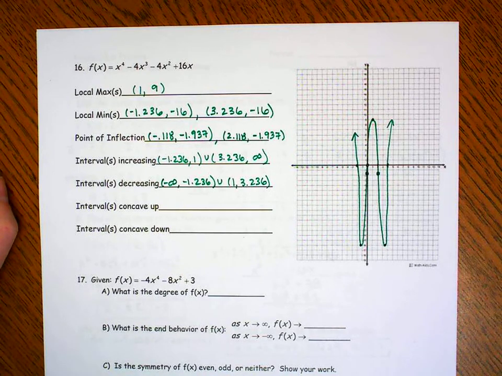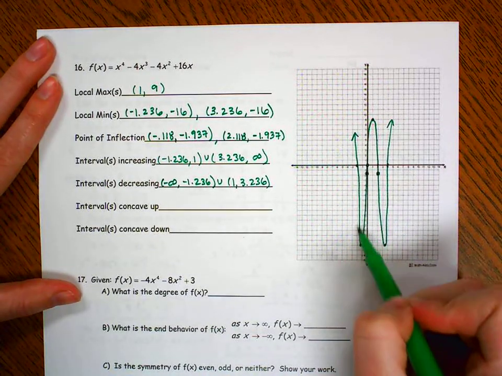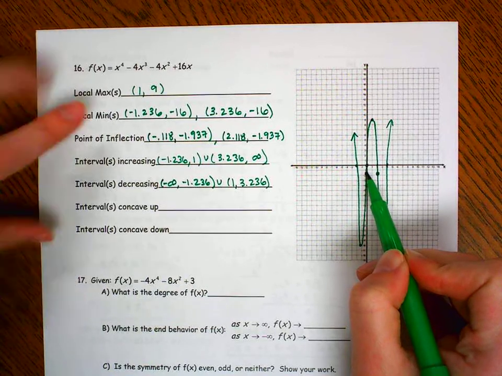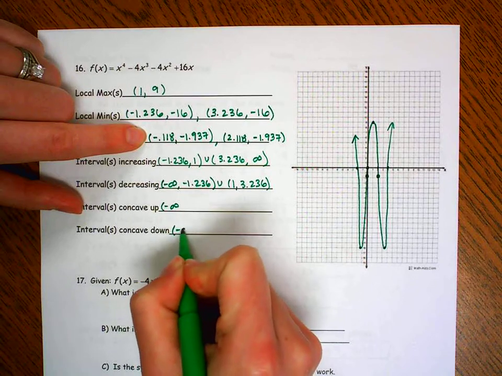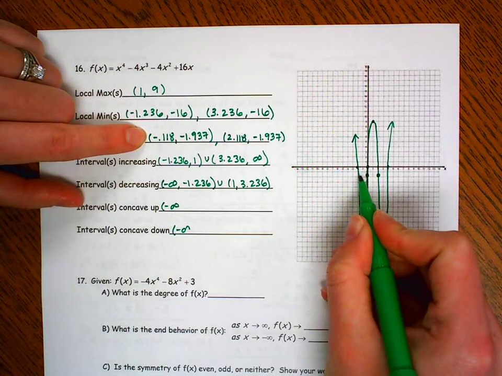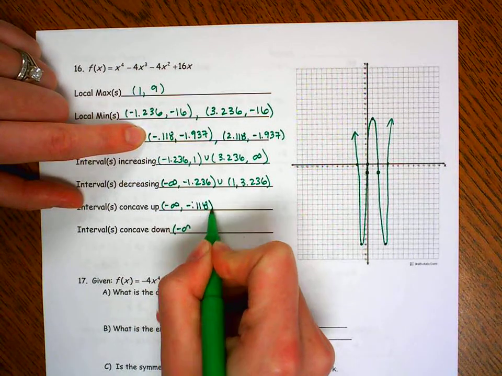So now I'm going to do my concavity intervals. Well, this is a smile, right? So all the way up into my first point of inflection. Oops, sorry, no, I was good. Concave up, it's smiling, right? Point of inflection, I'm concave up.